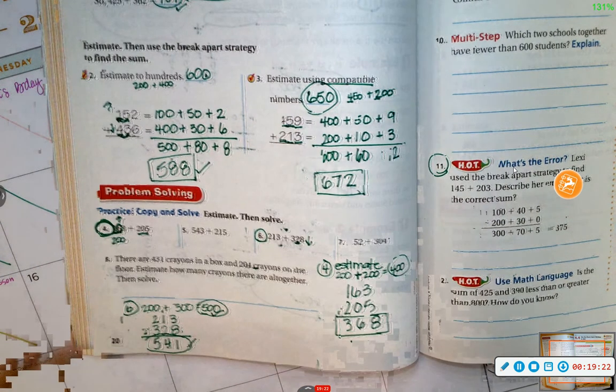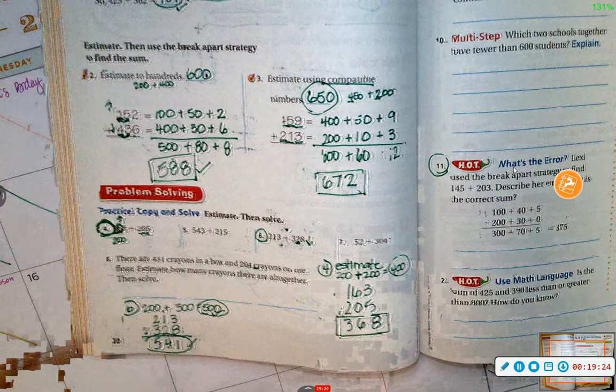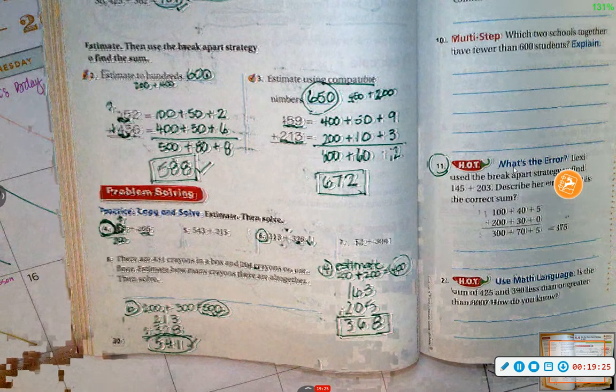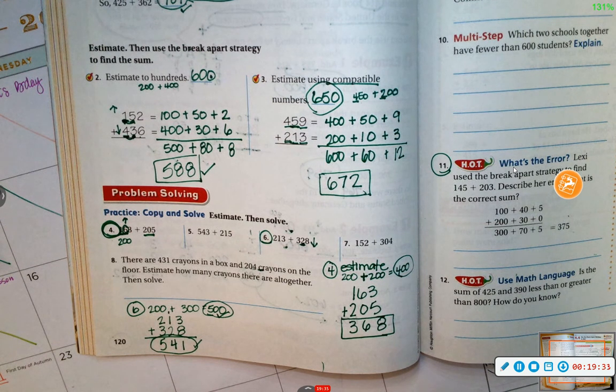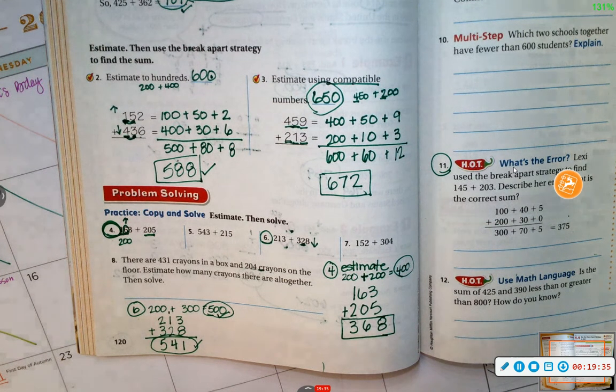Okay, so that's what you will be doing in your assignment today. You will have to do both. You will have to find the estimate and add the real number to make sure that they are close to each other. Okay, now let's do a couple more problems, more challenging.